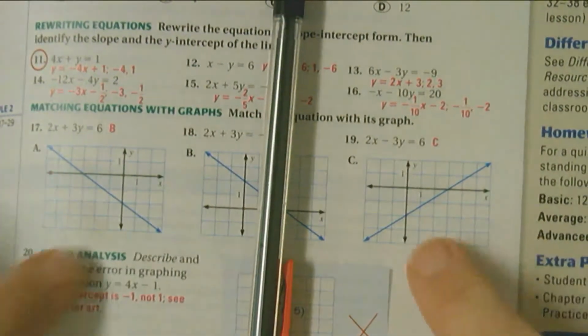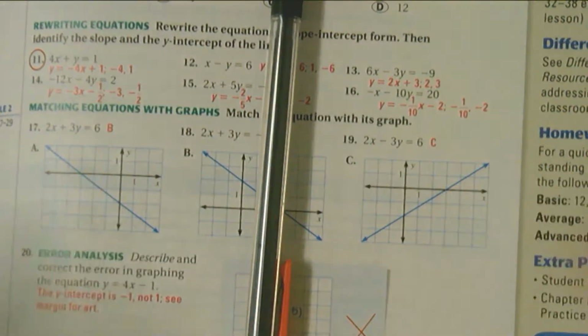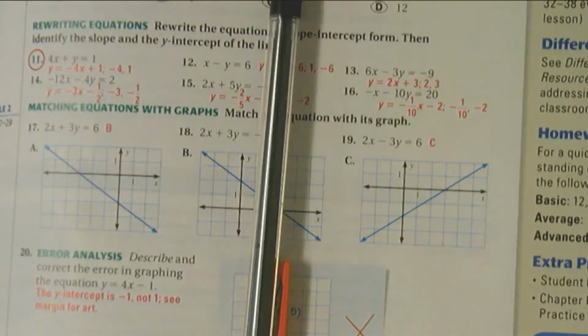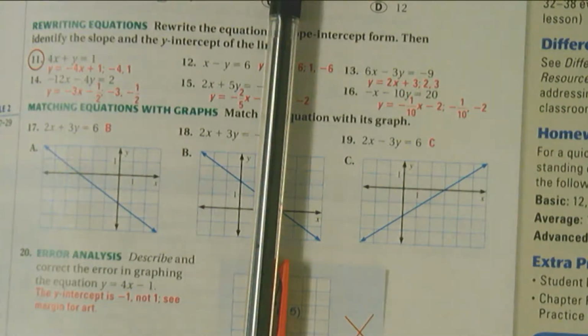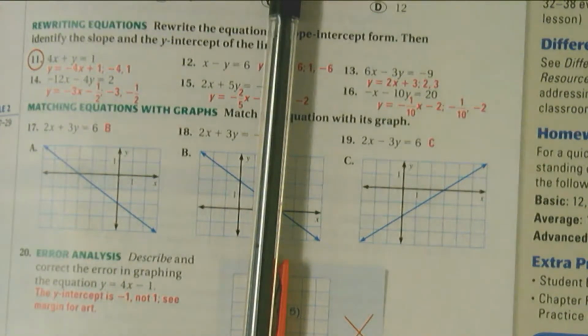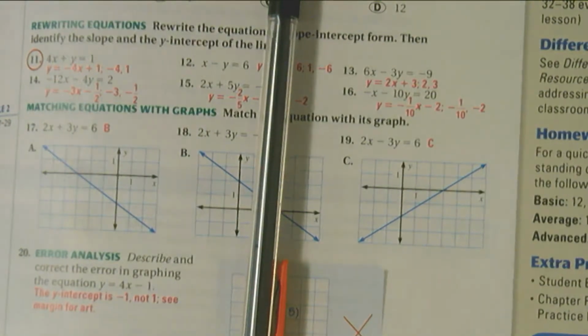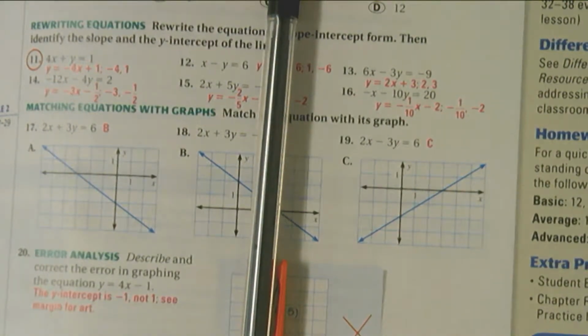So I know it's one of these two. Well, the difference between these two is the slope. Which one of these has a negative slope, Ryan? A, you're done. So you didn't even need to graph these. You just needed to identify the slope, identify the y-intercept, and then go on to these and identify the same thing on those graphs. Elle, does that help you?